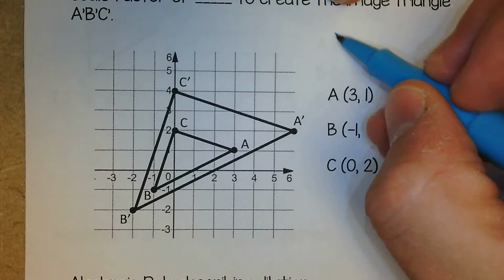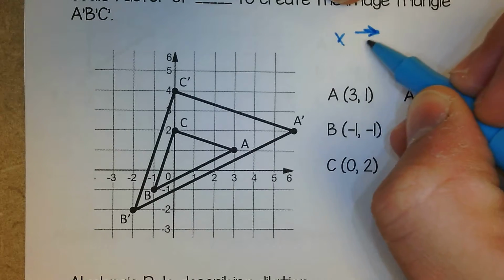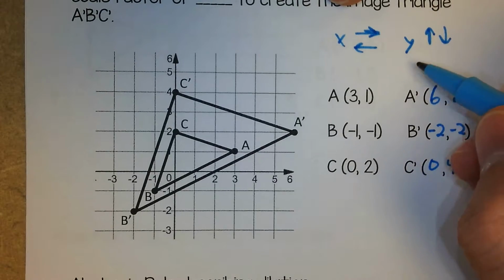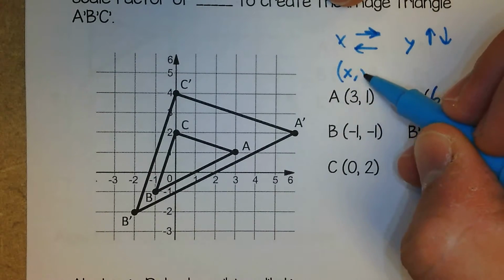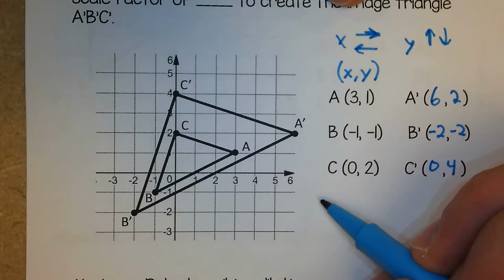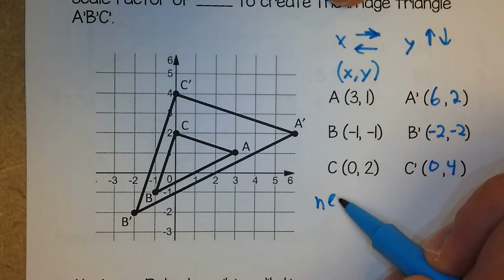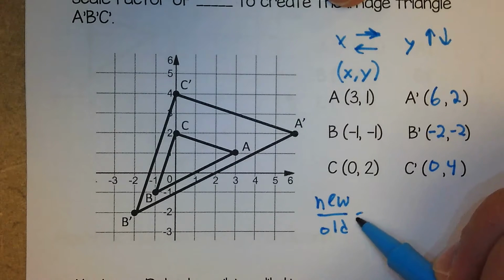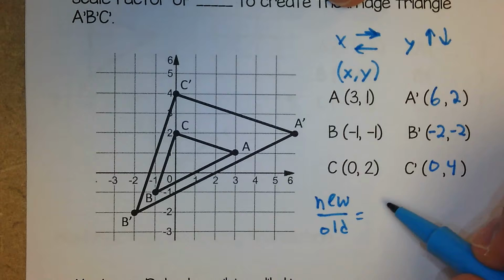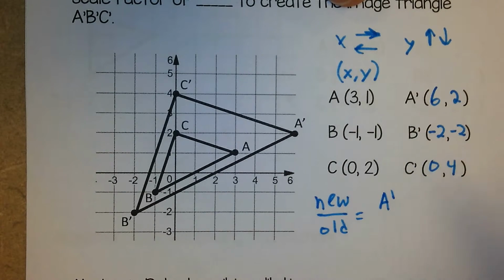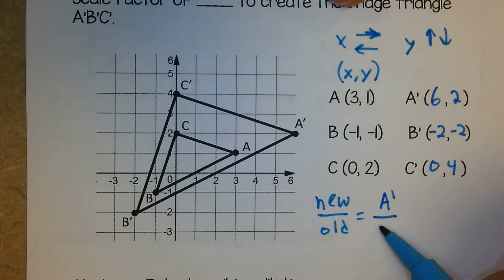And again, x determines the movement left and right. Y is the movement up and down. And it's always going to be x and then y. So then we need to look at how they changed. Well, there's a couple ways we can do this. We can either do the new divided by the old. So in this case, let's say we do A prime and A. So new, the image, would be A prime, and the old, or the pre-image, would be just A.